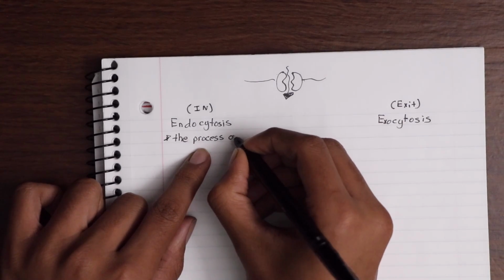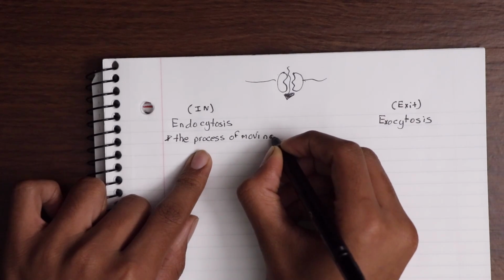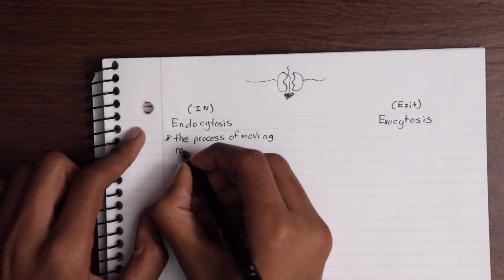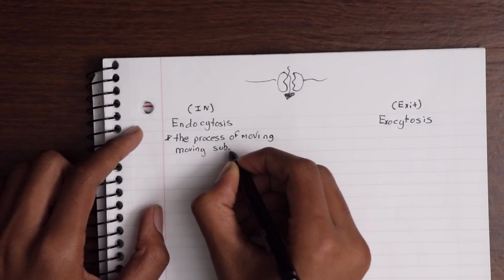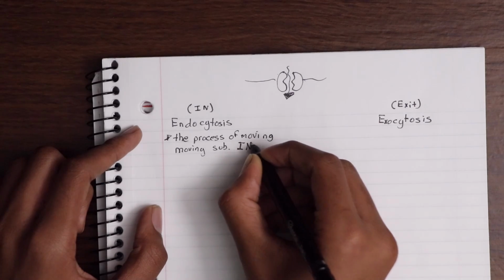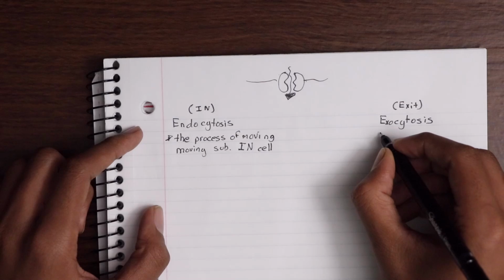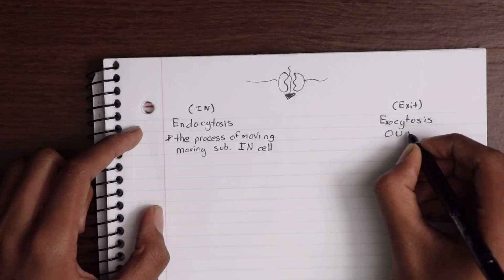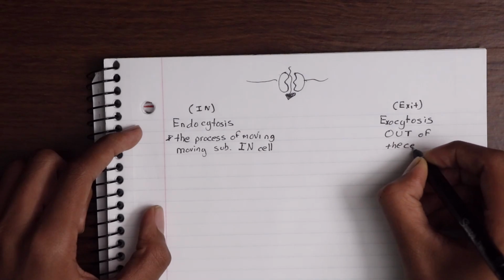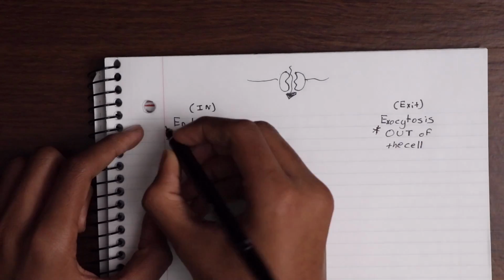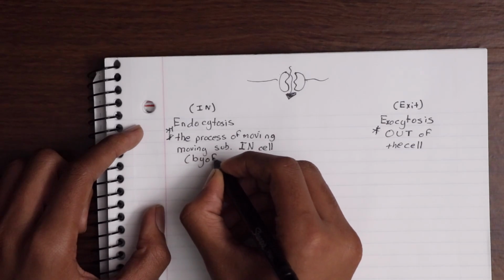So endocytosis is the process of moving substances into the cell. Now, exocytosis is the exact opposite. It's the process of moving substances out of the cell. Now, the way that this happens, that's why it's very special, is by way of vesicles.